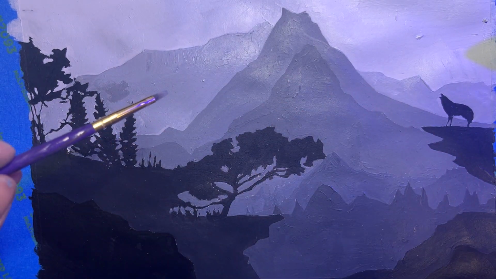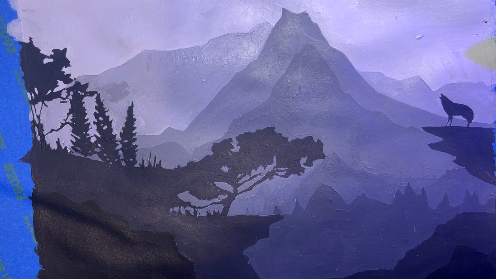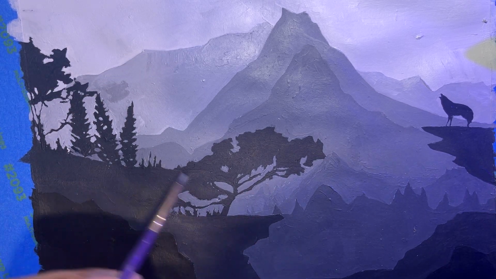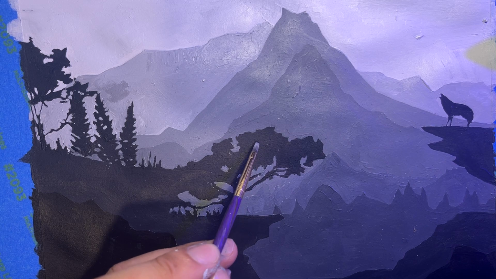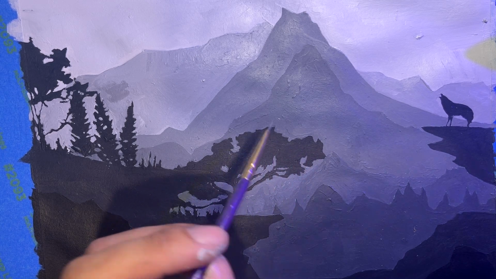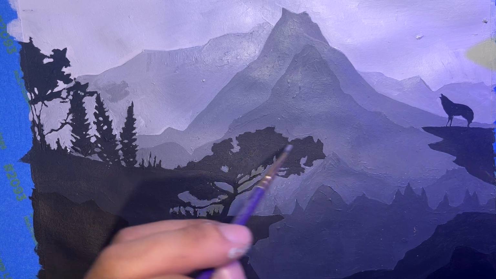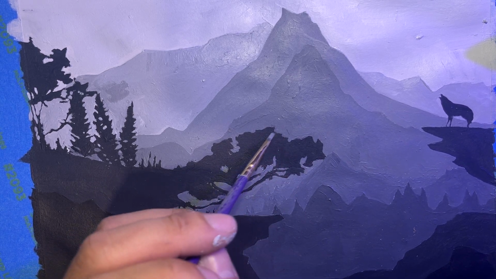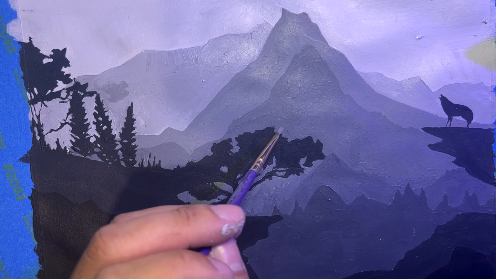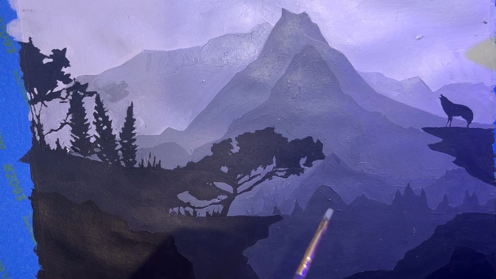That's additive. Then there's also subtractive, which is you have a large shape, like let's say you have this shape, right? It's like a blob, and then you remove the parts of this shape, right? So if this is the tree, I can remove this color by painting this color on top of it, okay?